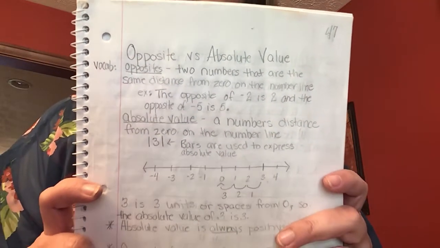opposites and absolute value. Opposites. Well, we all know that opposites attract, right? Yeah, we've all heard that, right? Opposites attract. Well, that's not what we're talking about now. We're talking about opposite numbers. So, opposites are two numbers that are the same distance from 0 on the number line.